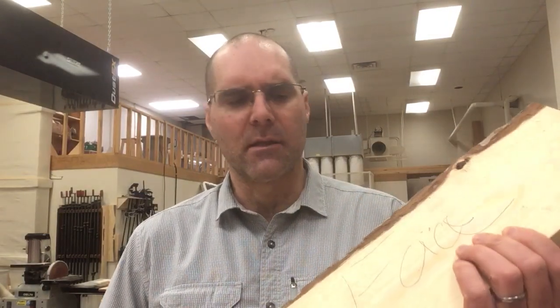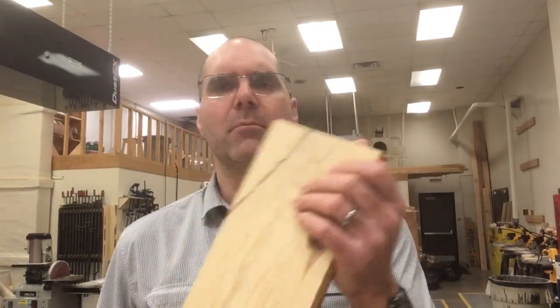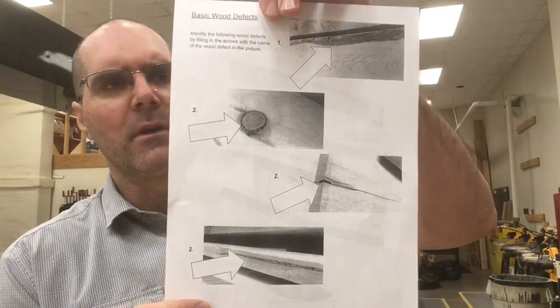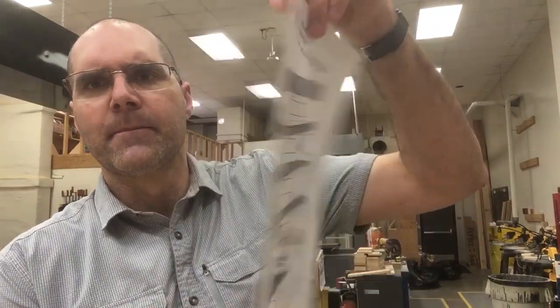We are going to be filling out this sheet. The purpose of this is to learn about the different types of defects that can be found in wood that you need to be aware of when you're starting to work with wood. So in order for you to get a stamp on this part of your bingo sheet, you're going to have to fill out this form or the sheet. You'll get that from me.